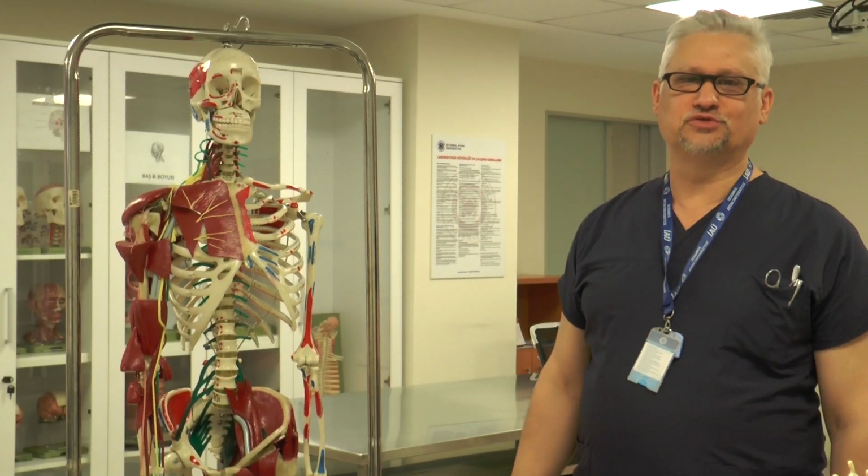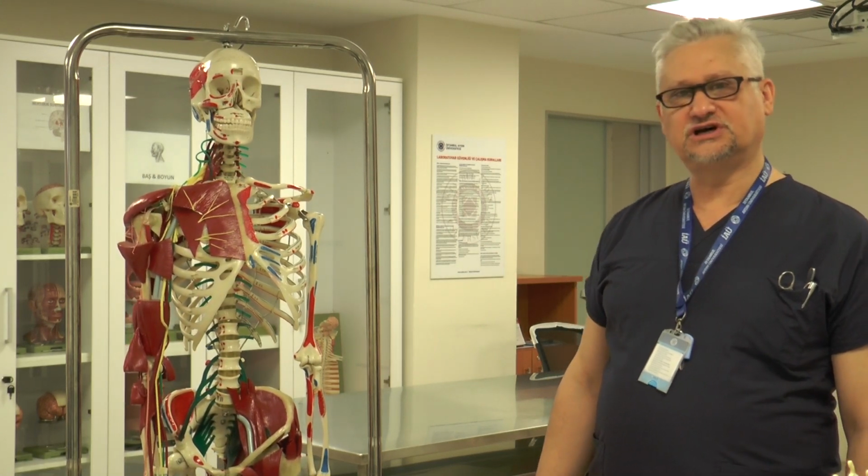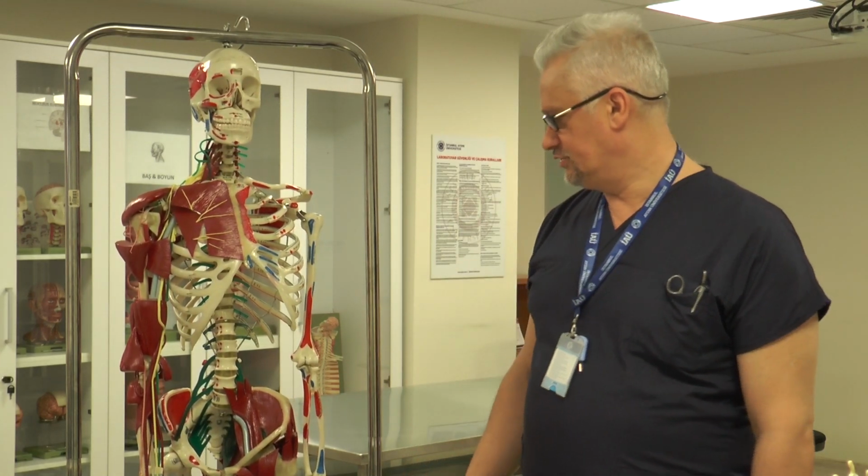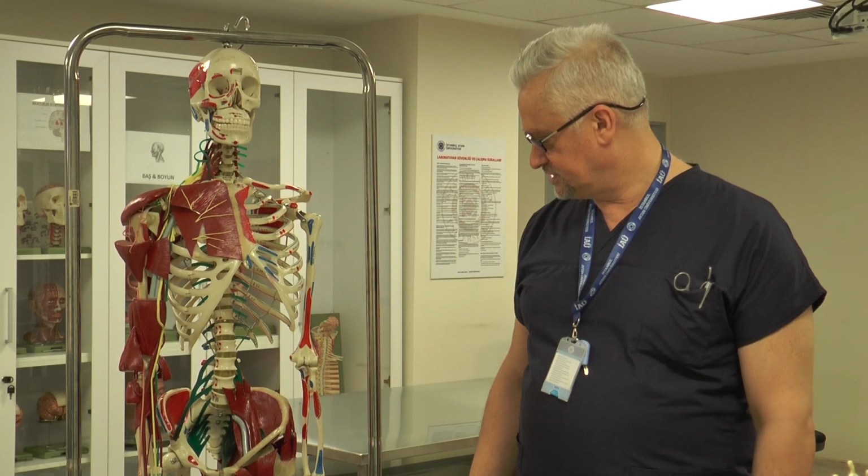Hi everybody. Today we're going to look at one of the important bones in the forearm. In our previous video we discussed the ulnar. Now today we're going to look at the radius and its important landmarks, projections, protrusions and features.